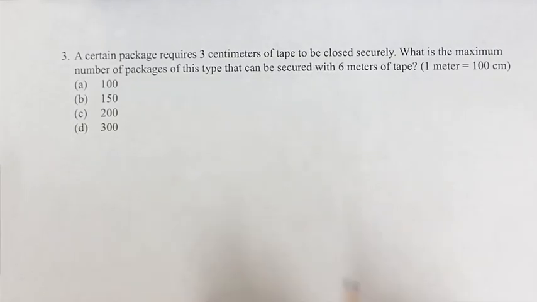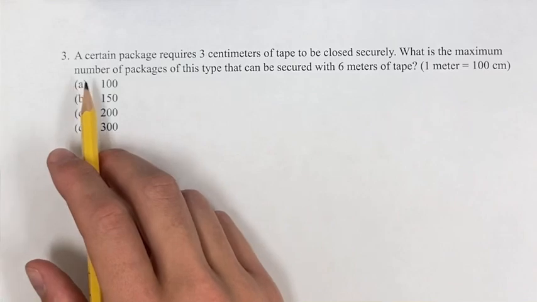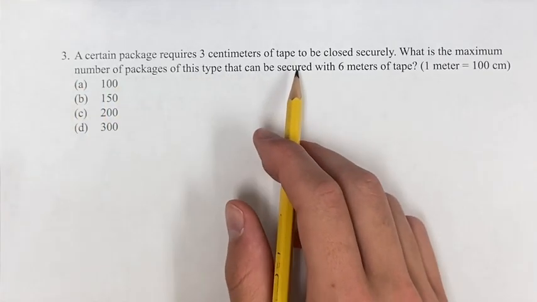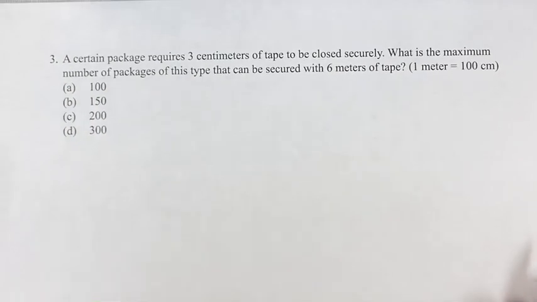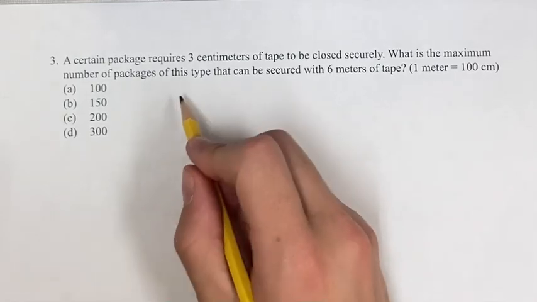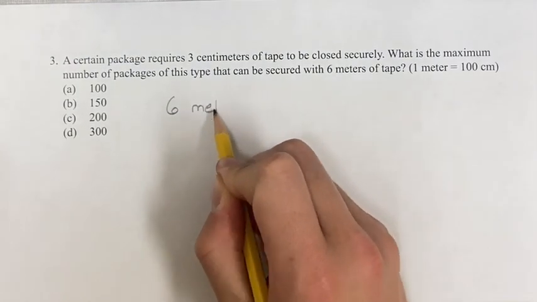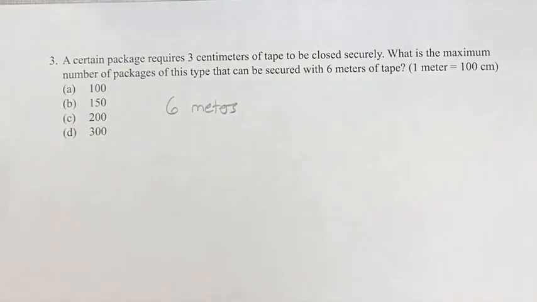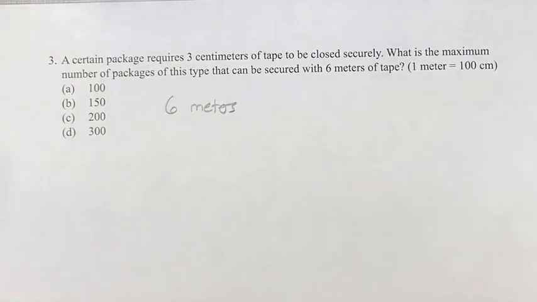In this problem, we're told that a certain package requires 3 centimeters of tape to be closed securely. And we're asked what is the maximum number of packages of this type that can be secured with 6 meters of tape. So what we're going to do here is convert 6 meters using unit conversion into packages. The first thing we're going to do is, since the packages are dealing with centimeters, turn 6 meters into centimeters.